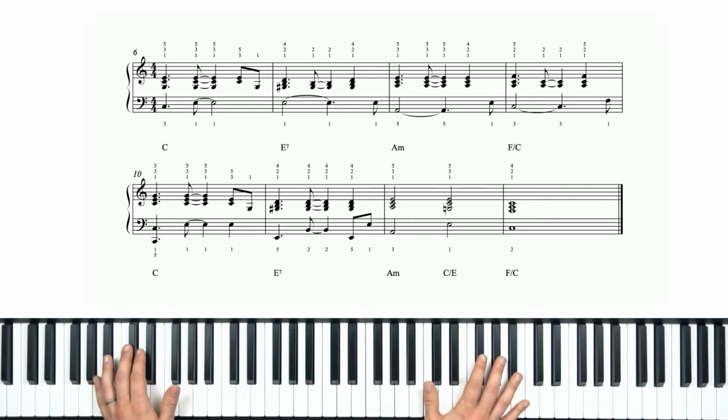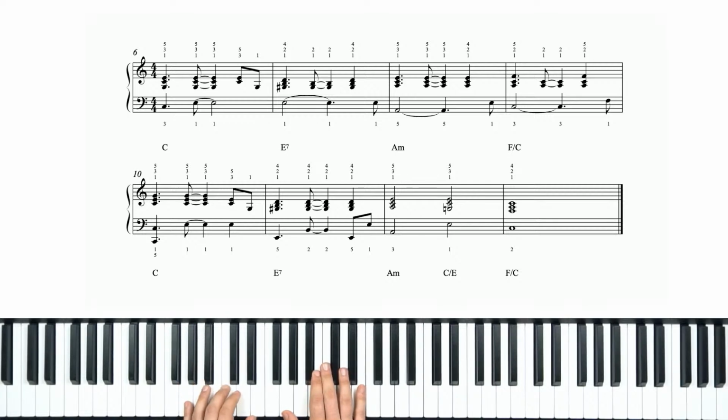I'm going to play everything loud here. Tell me what you guys think you like better. 1, 2, set, go.